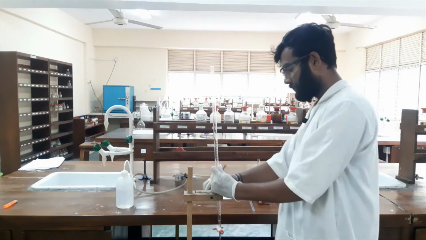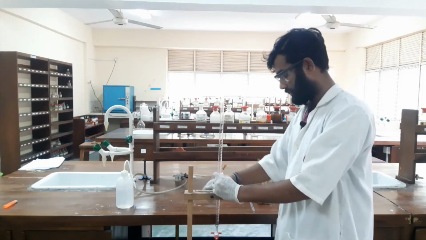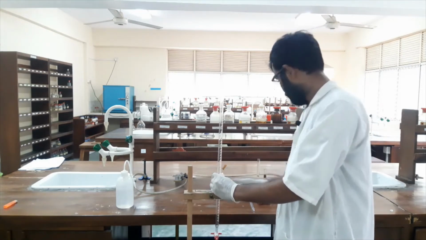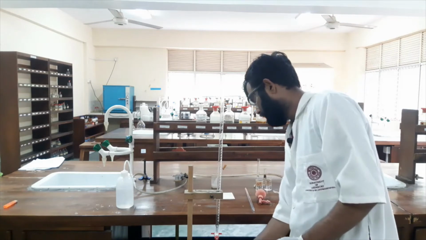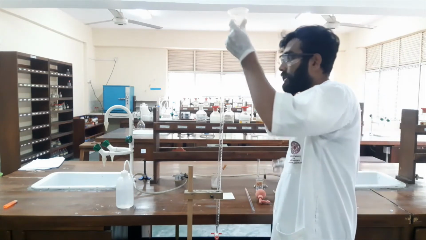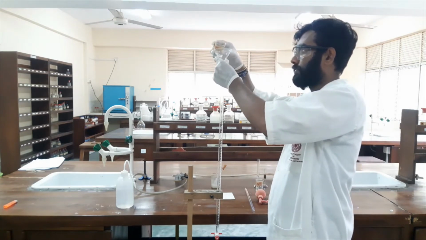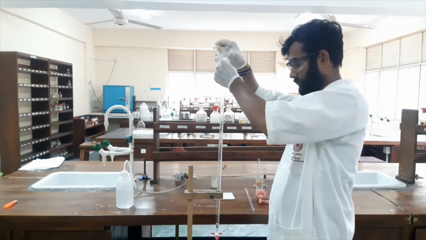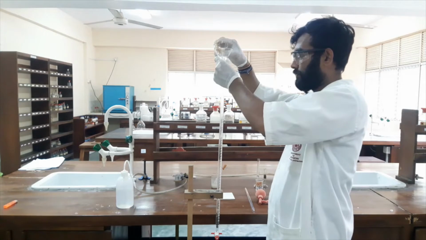Now I will fill the burette with sodium thiosulfate solution. As usual, I have to use a funnel to fill the burette.